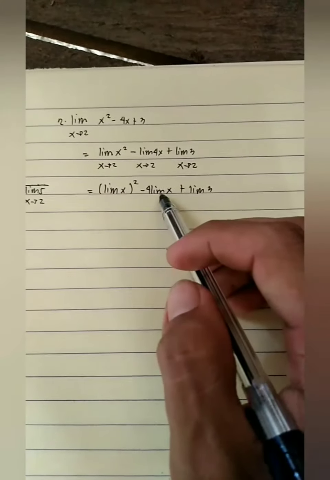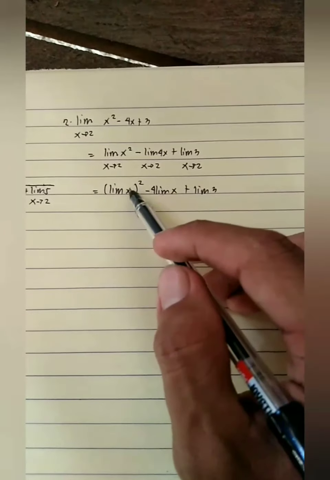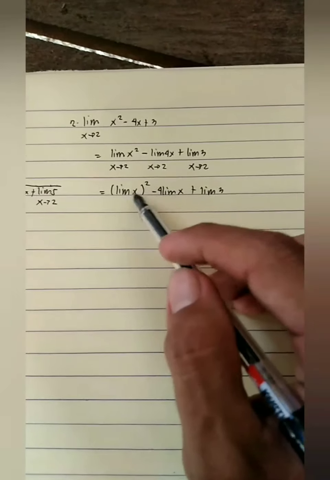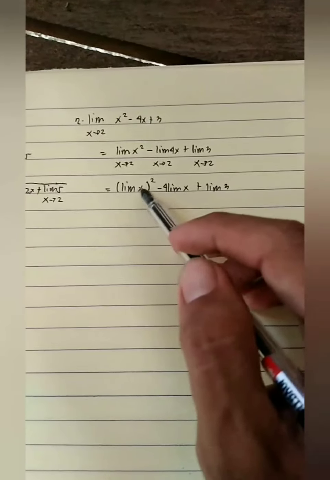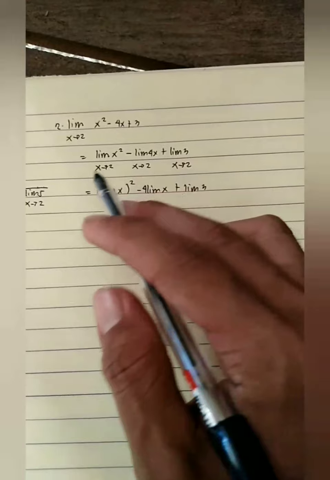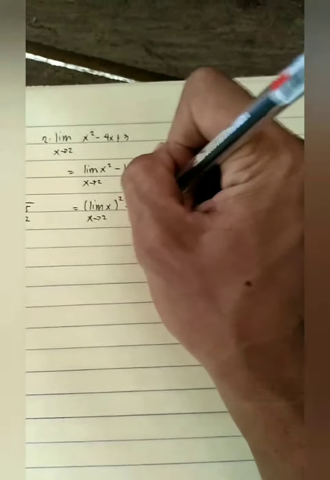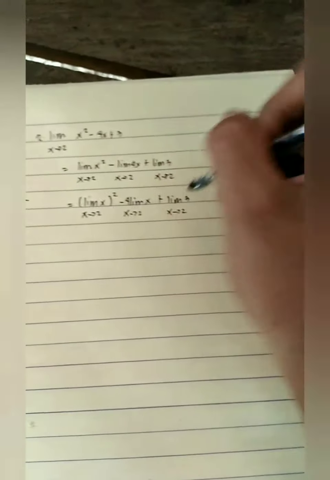It should be the limit notation and the variable only that come together, beside each other. So we have x approaches 2 for each.